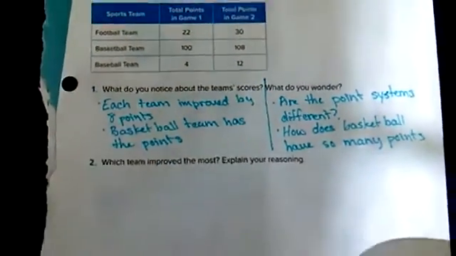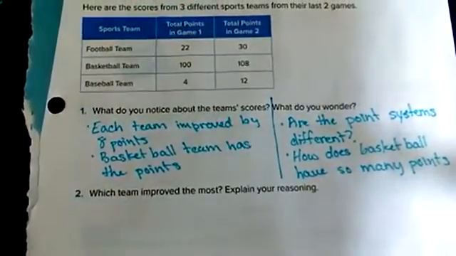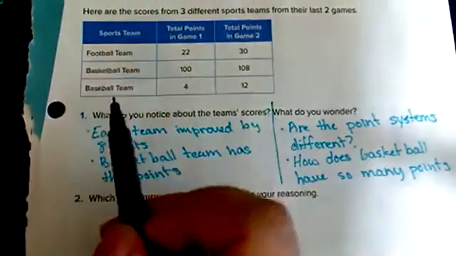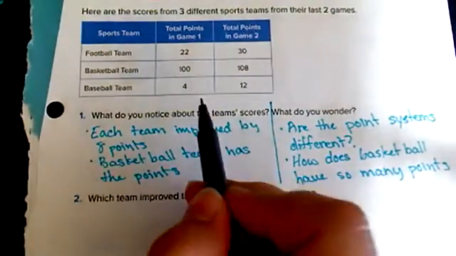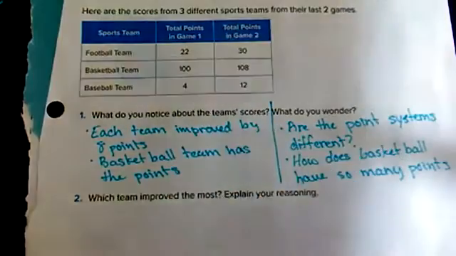Number 2 wants to know which team improved the most, and to explain your reasoning. Pause the video and write a complete sentence to answer this question. And welcome back. So the team that improved the most in this case would have been the baseball team because they tripled what they scored in game 1.